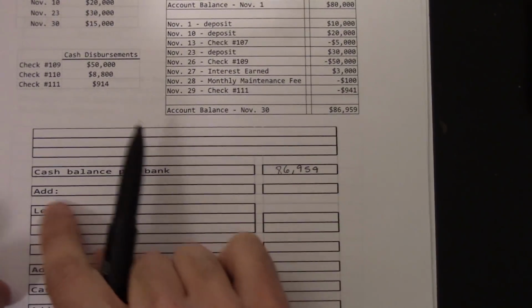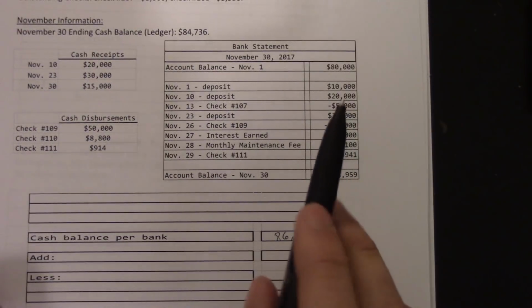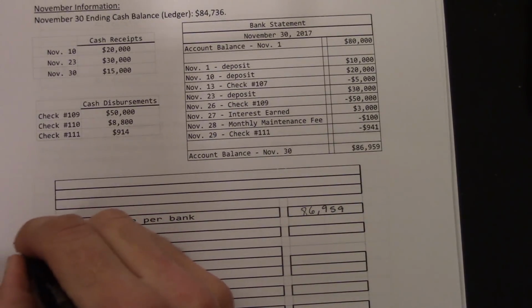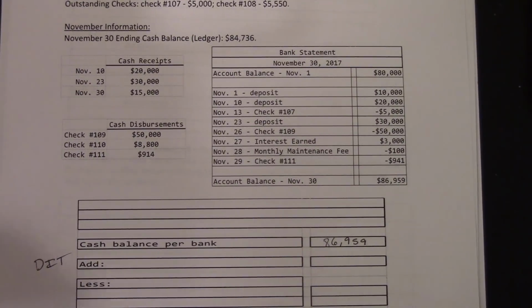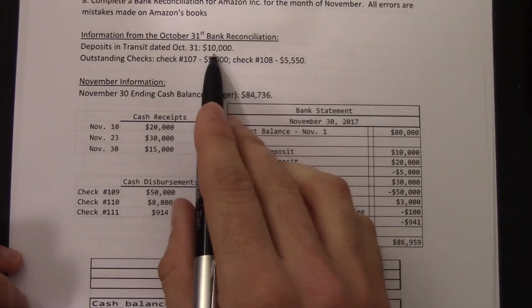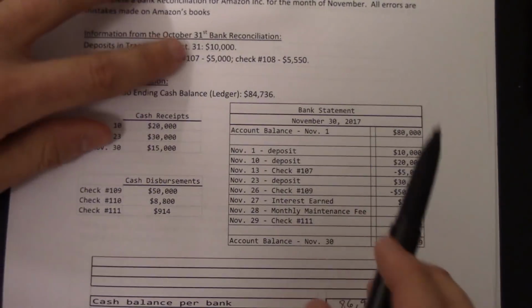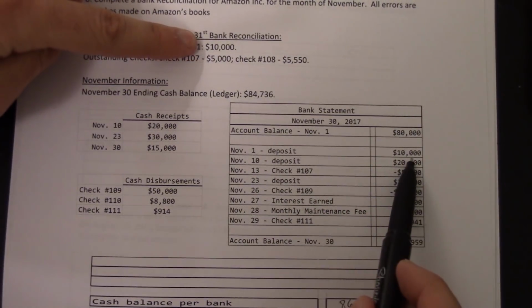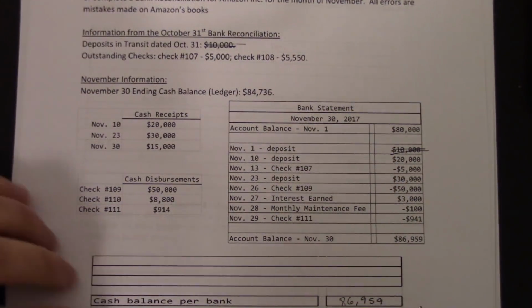We're going to add any deposits in transit. So a deposit in transit is when Amazon deposits a check to the bank, but the bank hasn't recognized it yet. So we have a deposit in transit from October. Let's ask ourselves, is it still in transit? And we can see, no, it is not. We have a $10,000 deposit according to the bank, so that is no longer in transit.